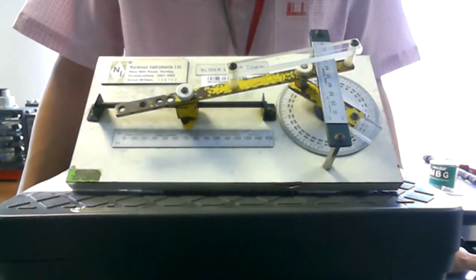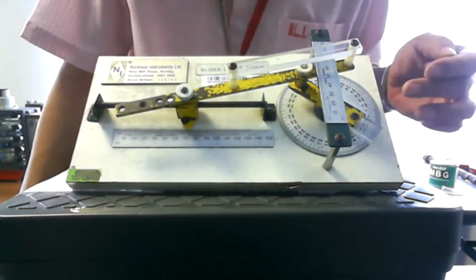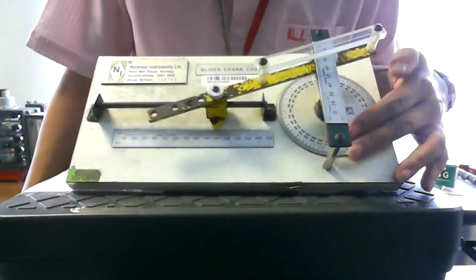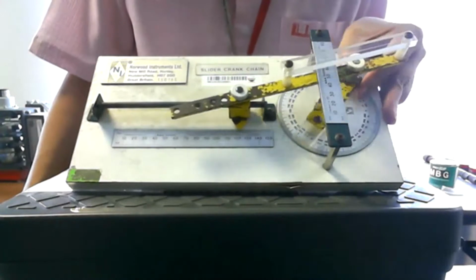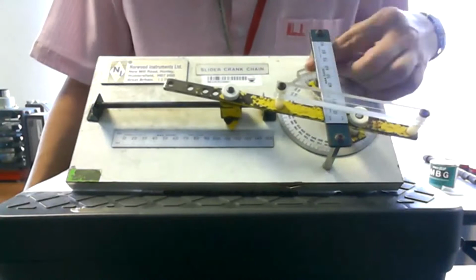Before you take any reading, make sure that the apparatus is in good working condition. So try to rotate the crank and make sure that the apparatus is working properly.